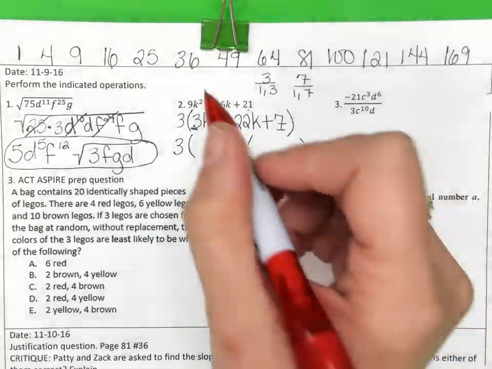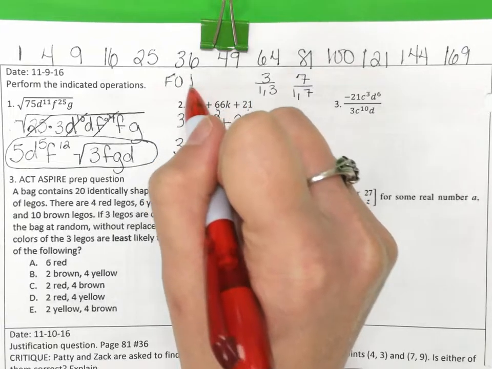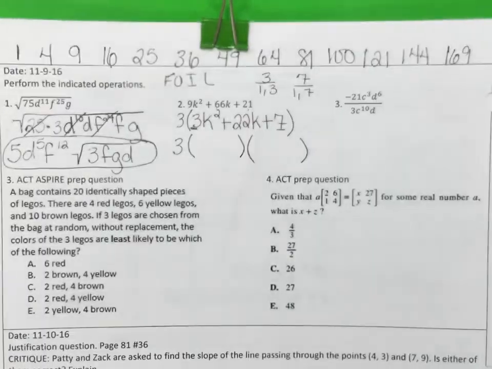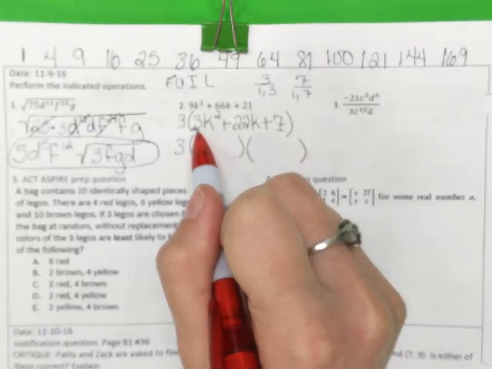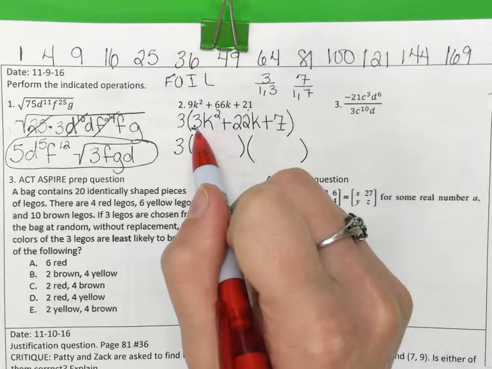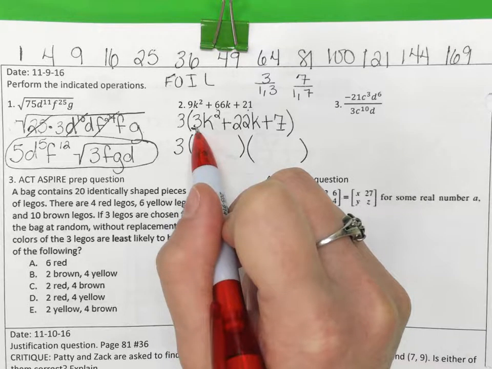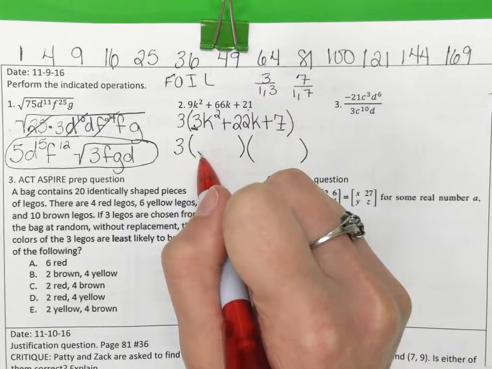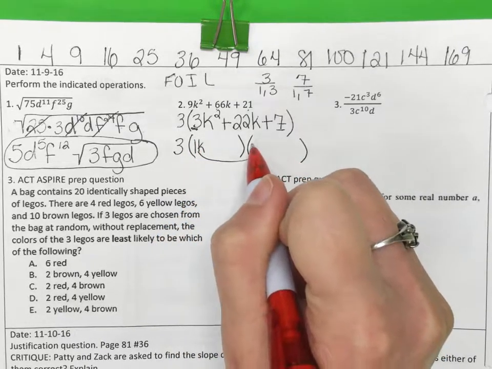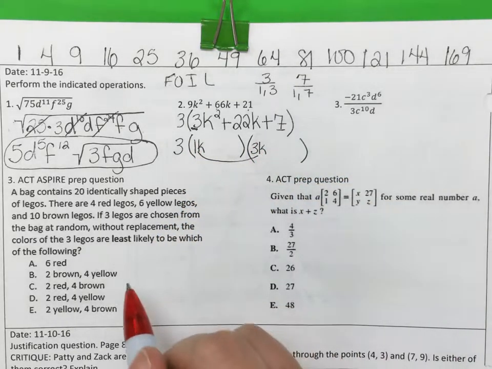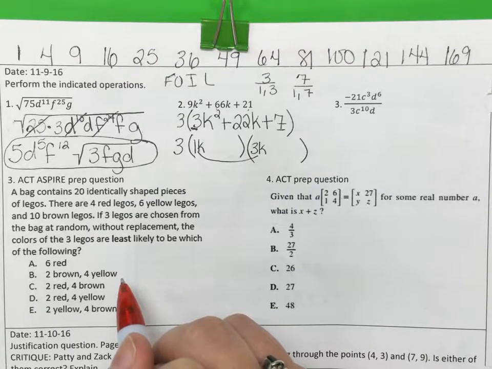Alright, y'all remember foiling? First, outer, inner, last? Okay, first. First it has to give me my first number. So what's my first number? 3. Okay, so what numbers give me 3? 1 and 3 or 1 and 7? 1 and 3. So 1K and 3K. Are y'all okay with that?